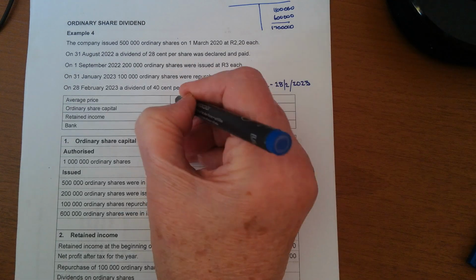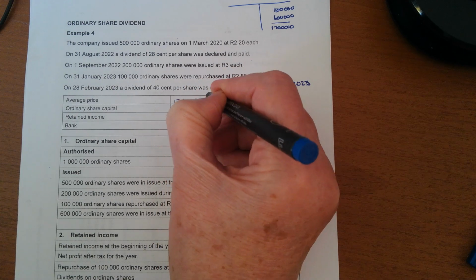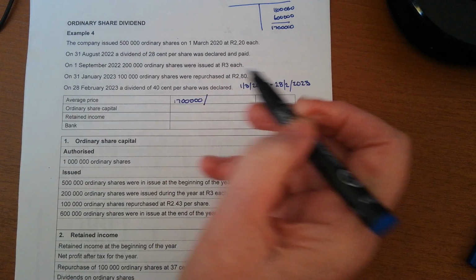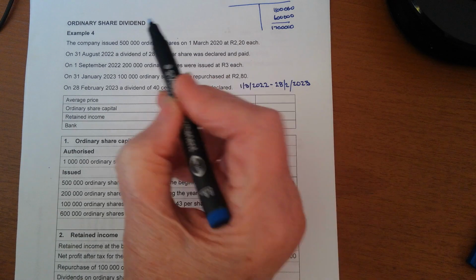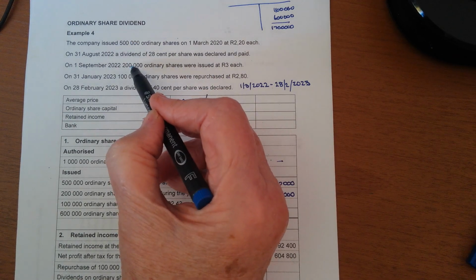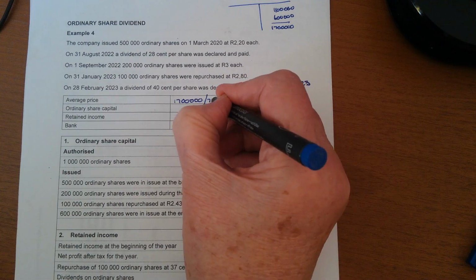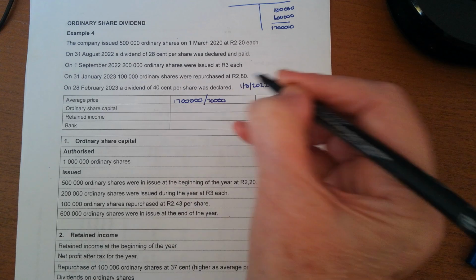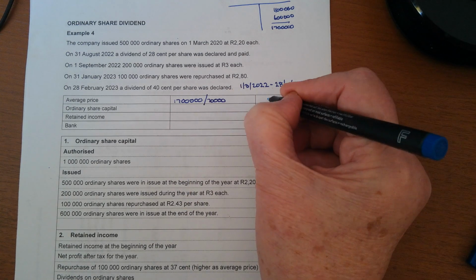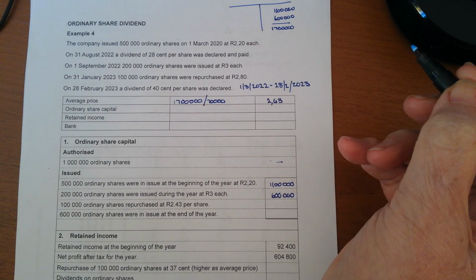So I will take that 1.7 million and I will divide it by the number of shares. There was 500,000 at the beginning of the year. We issued an additional 200,000, so the number of shares was 700,000 at that stage. And that will give me an average price of R2.43.